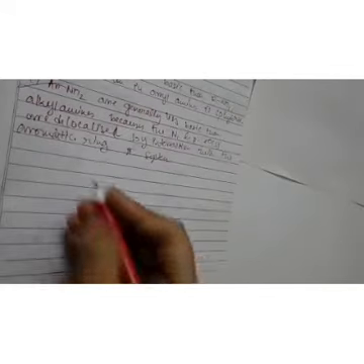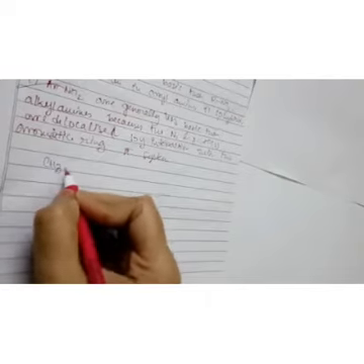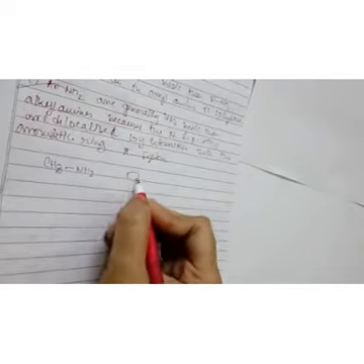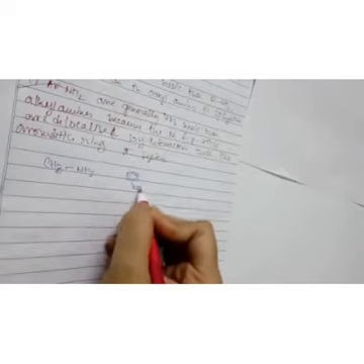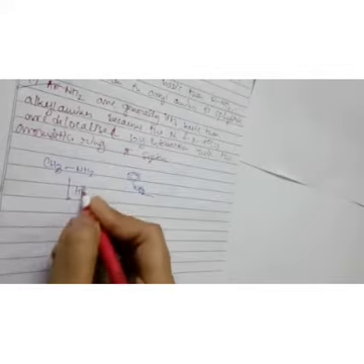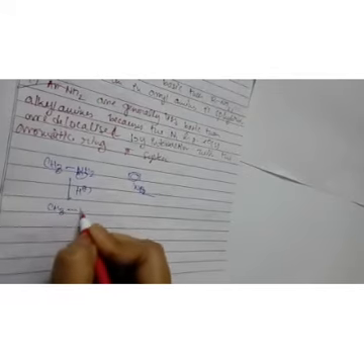Now the right option is option 4. Suppose we take CH3NH2 and PhNH2. As the question is about basicity, one H plus will be accepted by the nitrogen lone pair. It will give CH3NH3 positive.